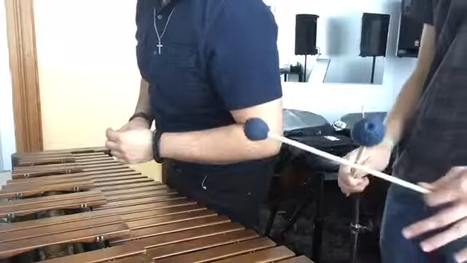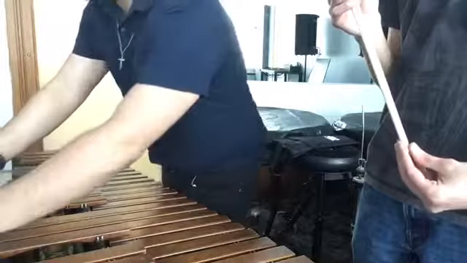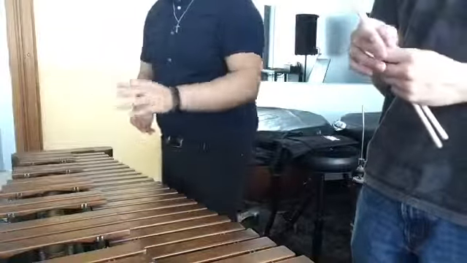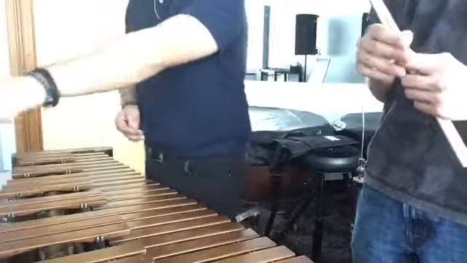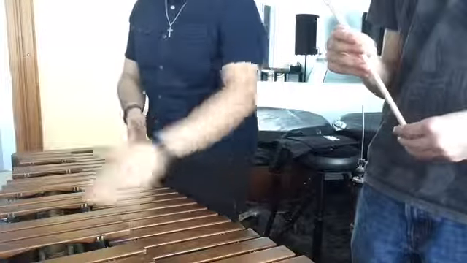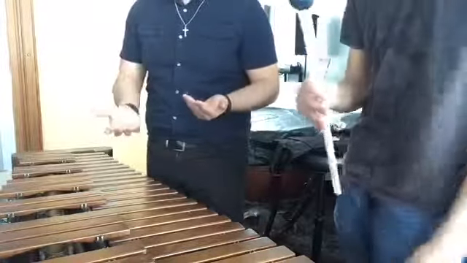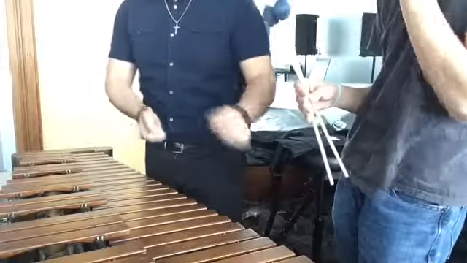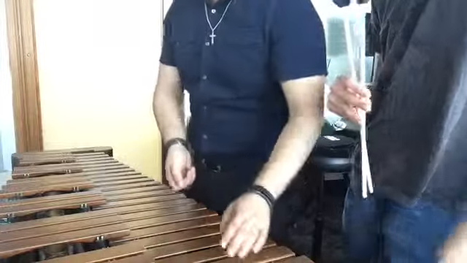So, try that again. Your eyes need to be focused here on the music. It can't be here because then you can't look there at all. Right. So, one thing to do, you know where the notes are. We already figured out where the ranges are.